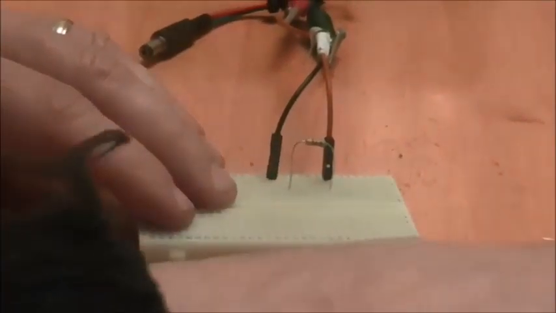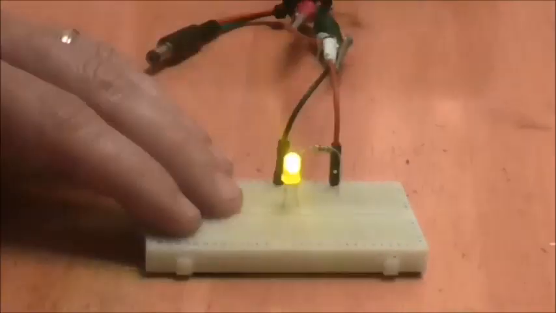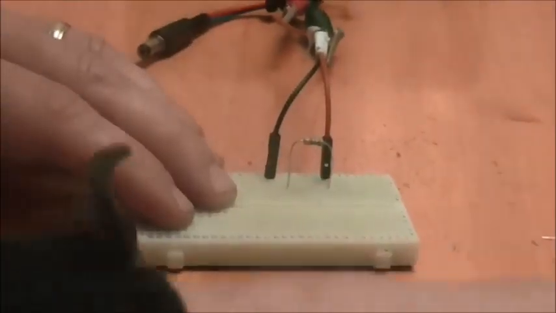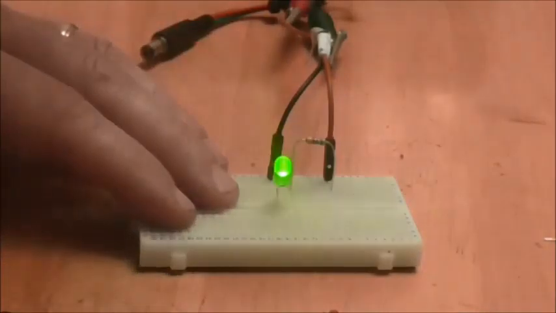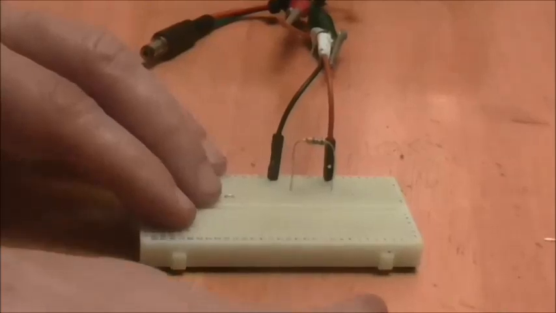Red LEDs were for a long time the only LEDs you could get, but nowadays you can get yellow ones, and green ones, and they're the standard ones.